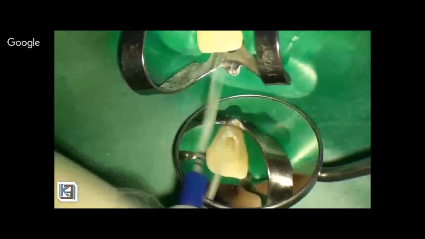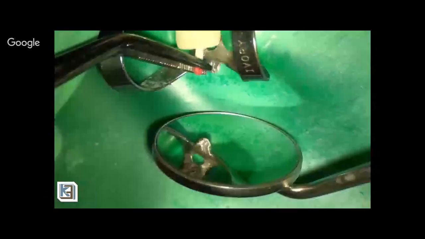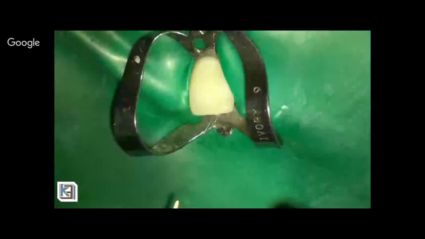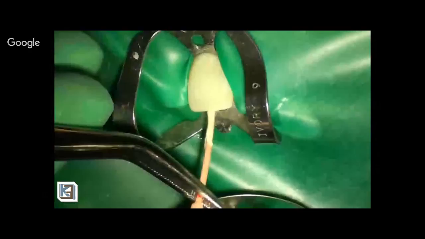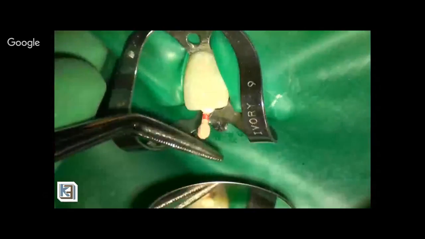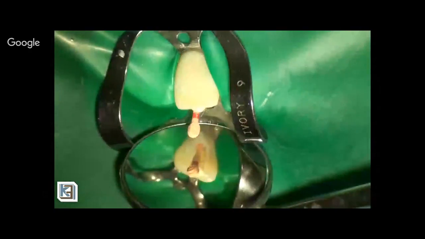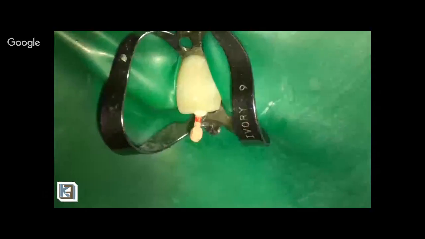This is called the agitator, a vibrating instrument that we use to agitate sodium hypochlorite and EDTA inside the tooth to increase cleaning and disinfection. Paper points, dry it up, and then placing my master cone with the sealer. Pump the sealer a little bit in there. Make sure you get it all the way down to the apex. And you finish your root canal regularly.